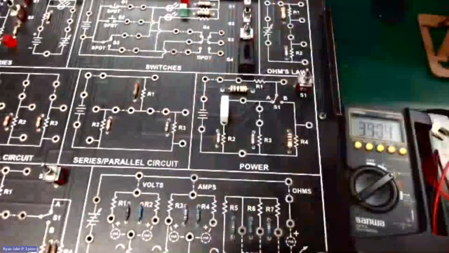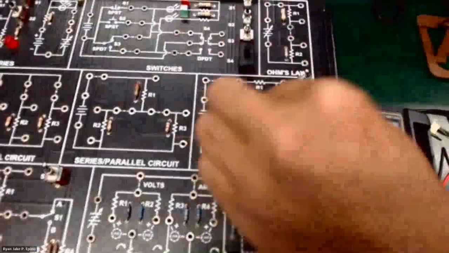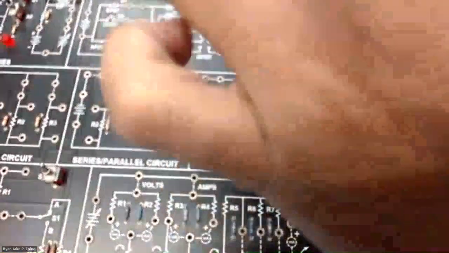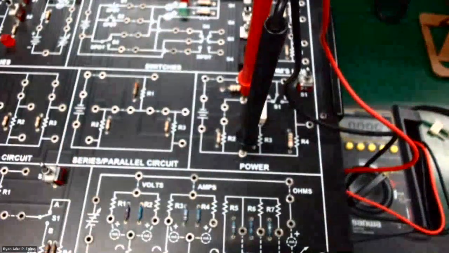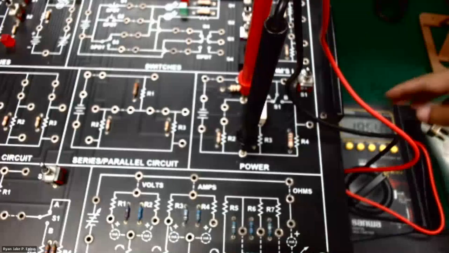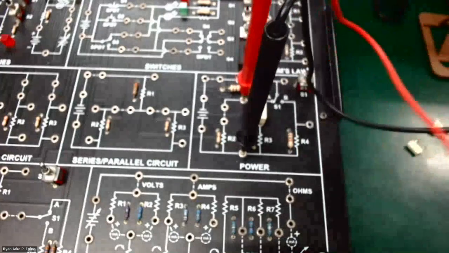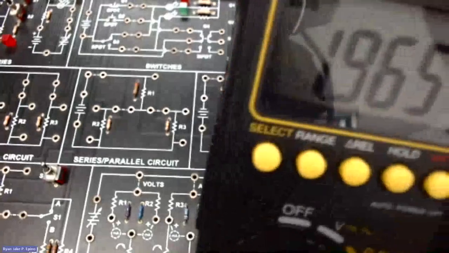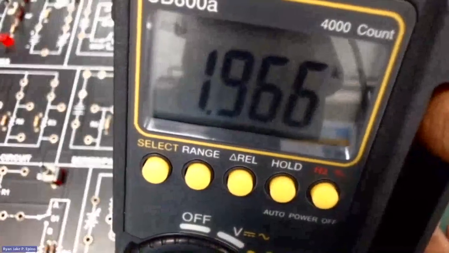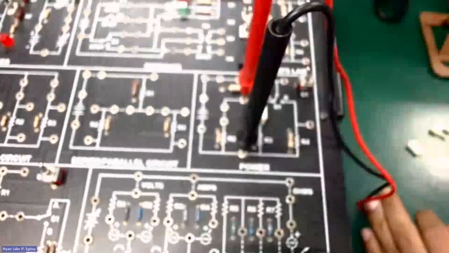Then the value of R3 is 1.968 kilo ohms.